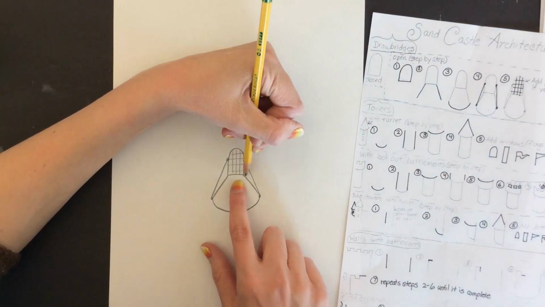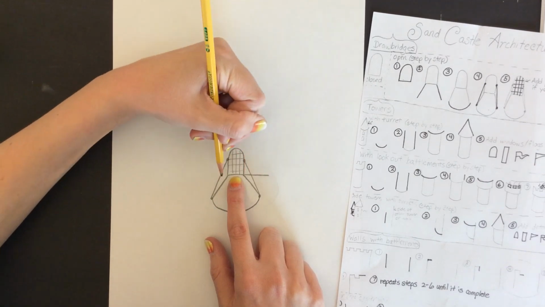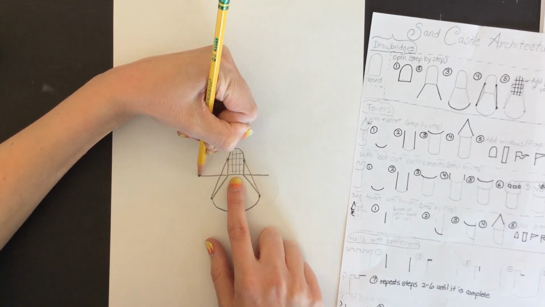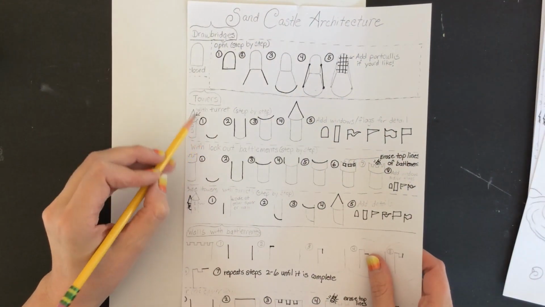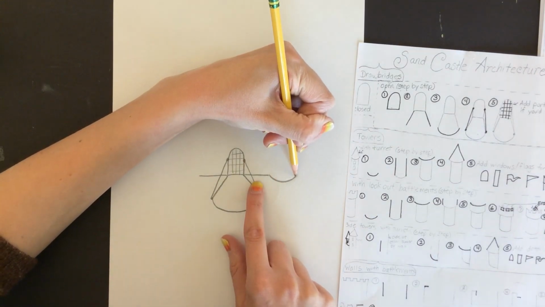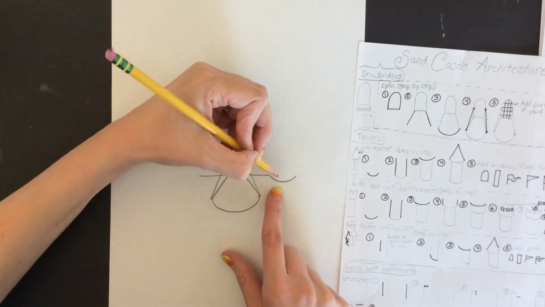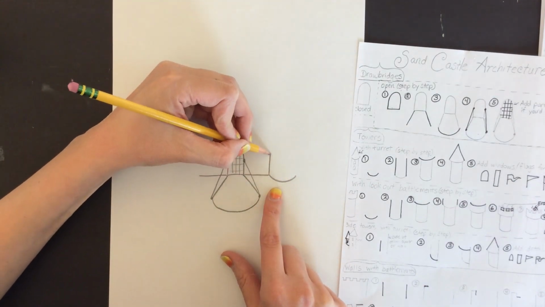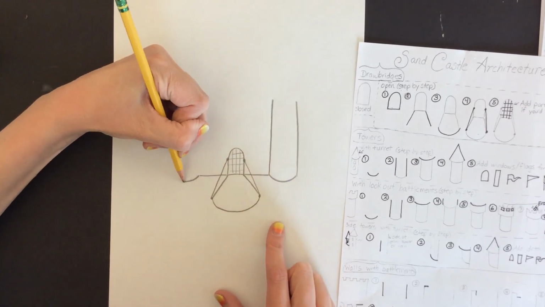I would start here and you can do a horizontal line out and then another horizontal line out. Now when you do your turrets, your towers, the base of the tower should be a curved line because it's a cylinder and the bottom of a cylinder is a circle. So the bottom of it should be curved. And then you can do a straight line up, straight line up. We can do the same on this side.